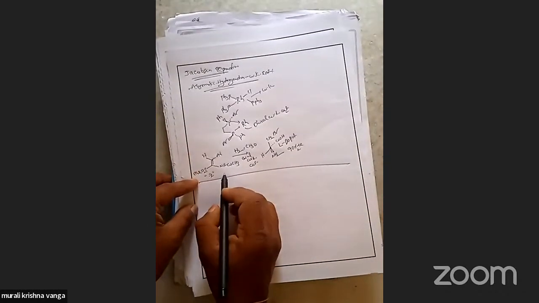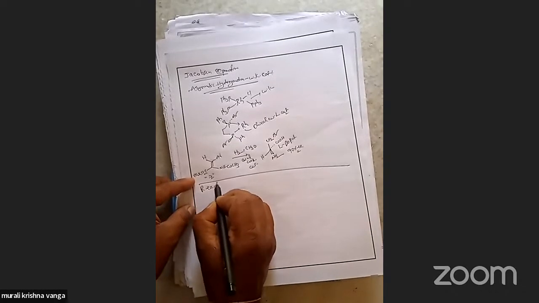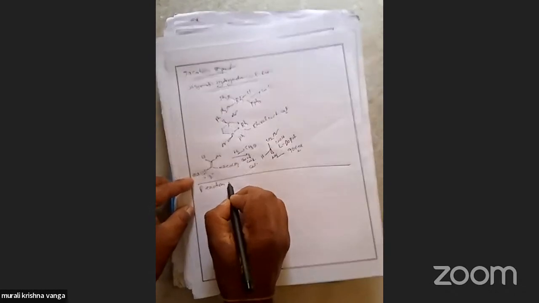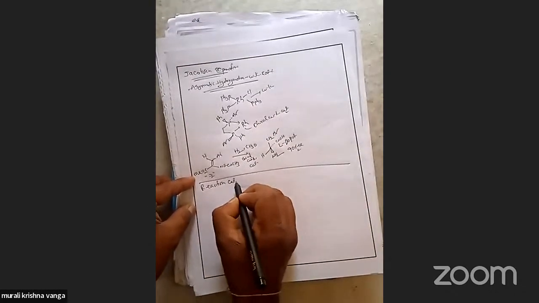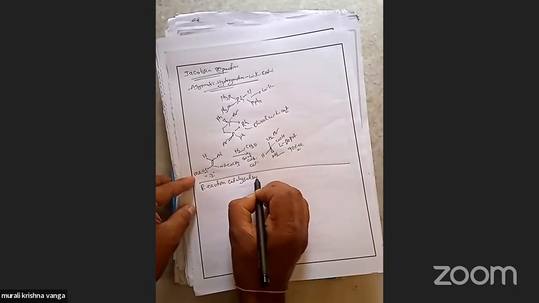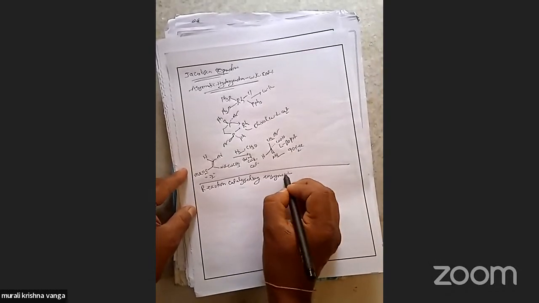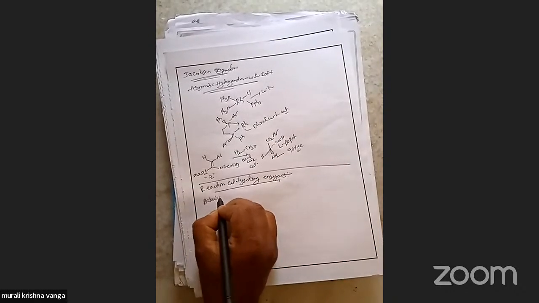Next, we are going to reactions catalyzed by enzymes. The first one is Baker's yeast.